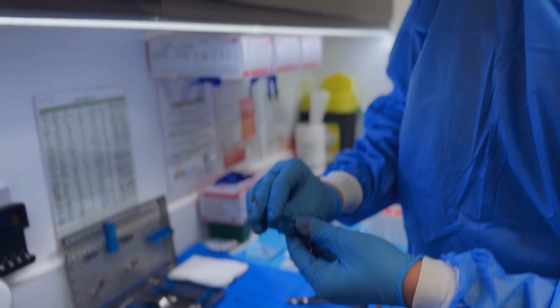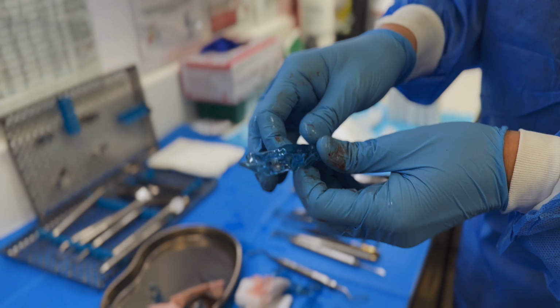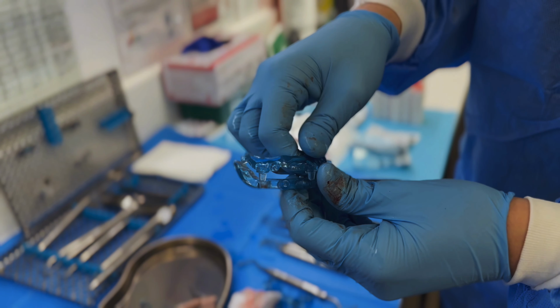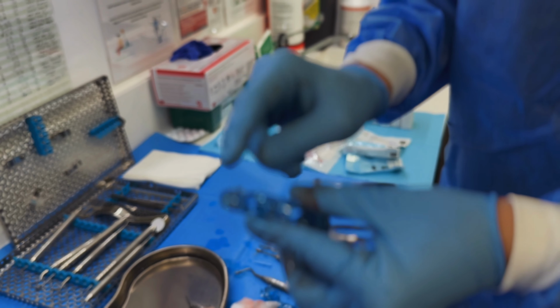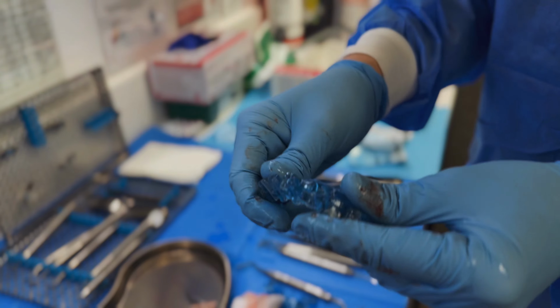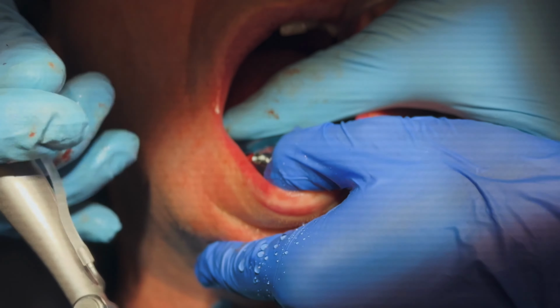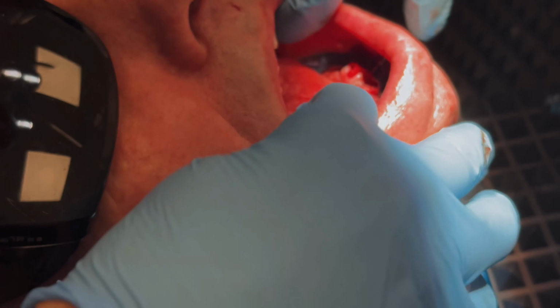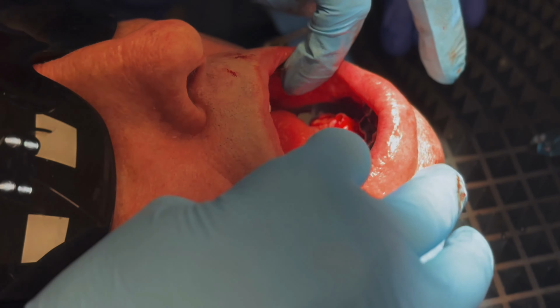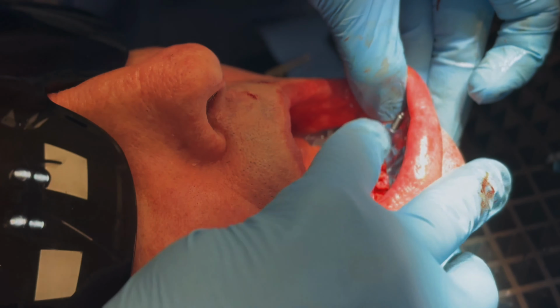So this is the lower guide, bone supported guide. So this sits on the bone and we secure it with 4 pins, which we'll show you now. So we're placing the fixation pins to secure the guide, and we've got one more. Okay, John? Okay, yeah? You feel any pain? Yeah. No, okay.